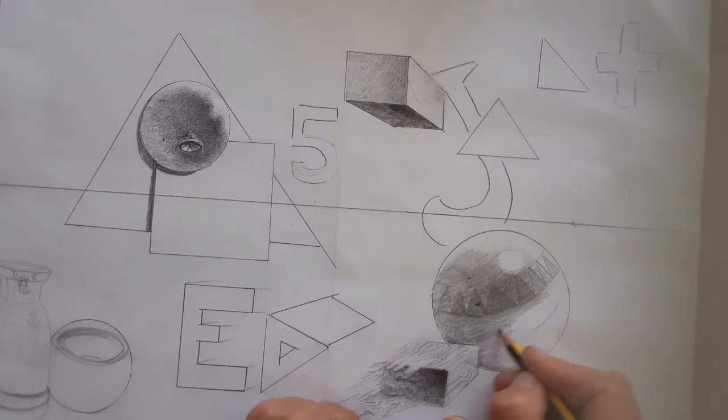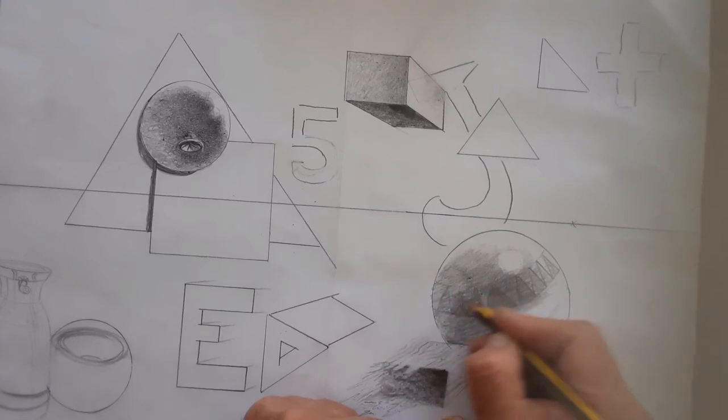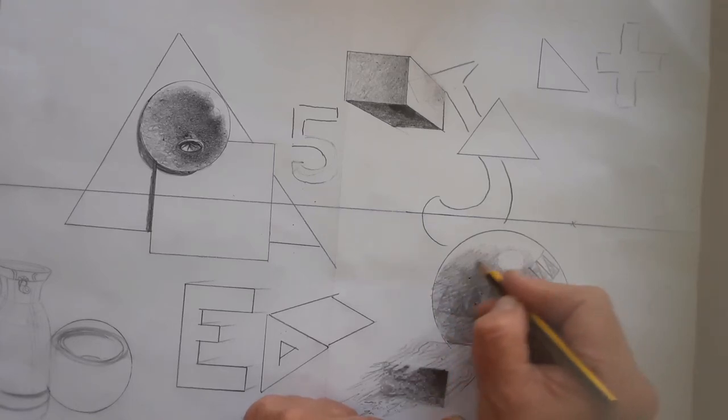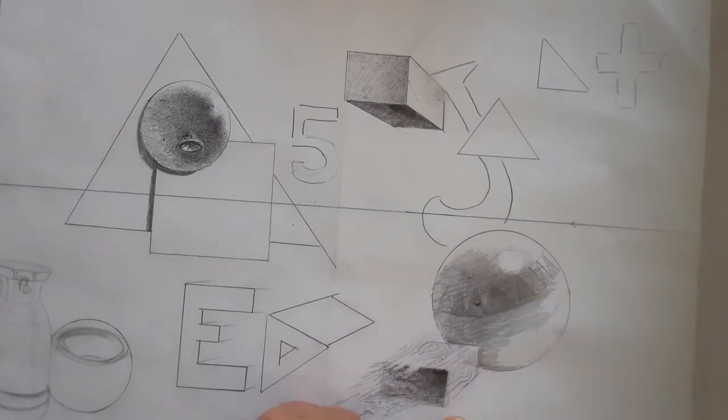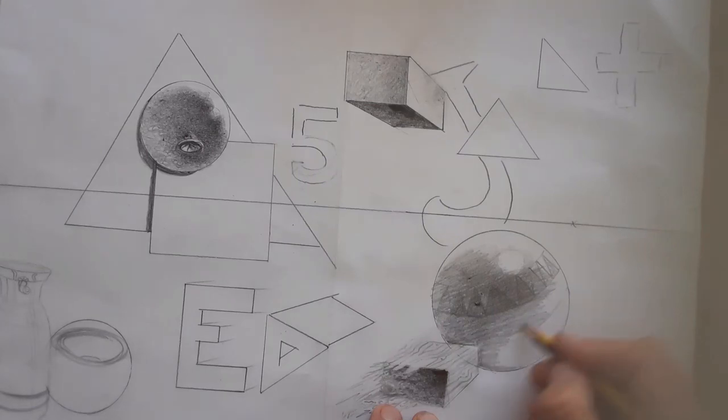What I'm trying to encourage and emphasize is that if you observe properly, you will see next to the highlight, you would find the darkest tone there. That is what I'm trying to emphasize.